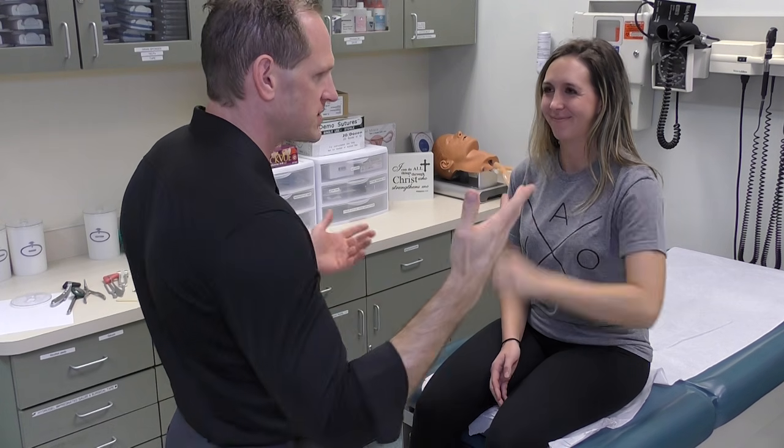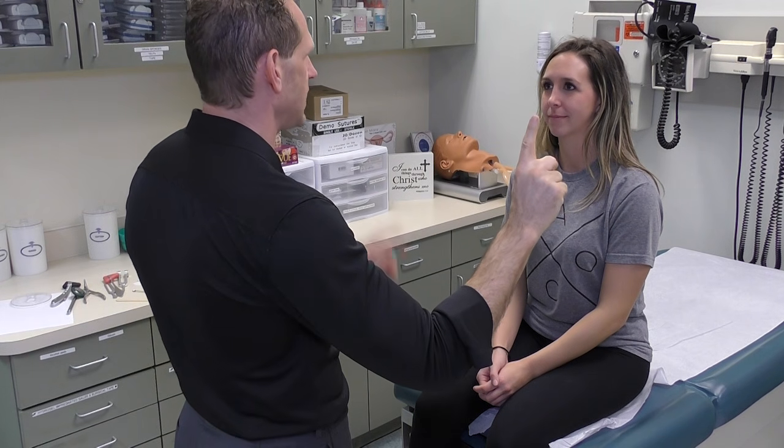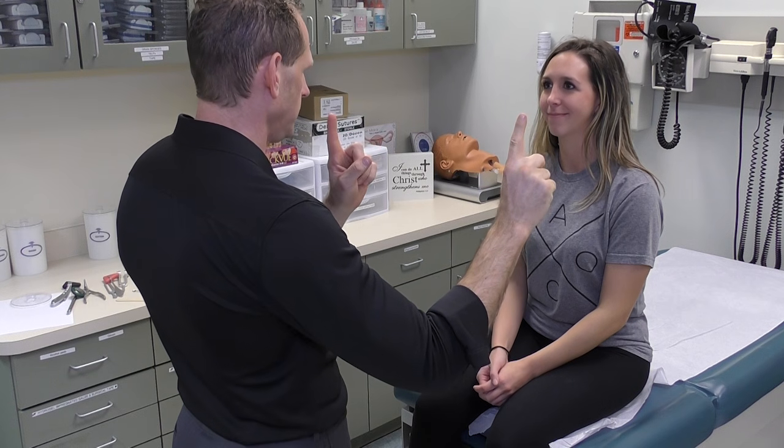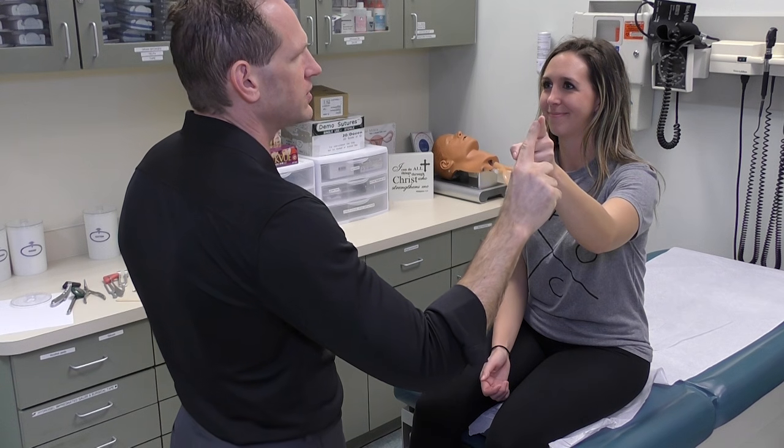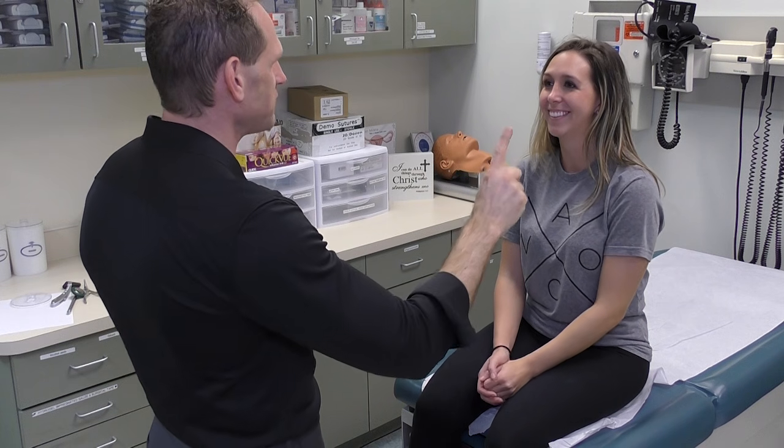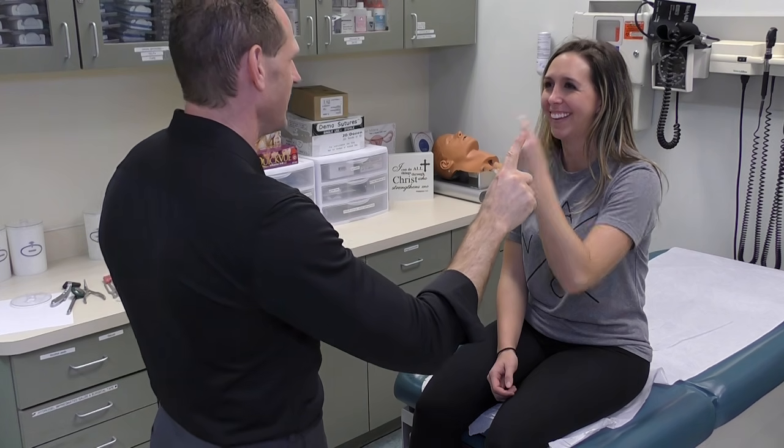All right, so that's it. That's finger to nose. The key to this is you have to be directly in front of the patient. You need to have your finger out to the side. They touch it while they look at you. A lot of times you have a tendency to say, touch my nose. Try not to do that. So touch my finger, touch your nose. There you go. The next one is called rapid alternating movement.